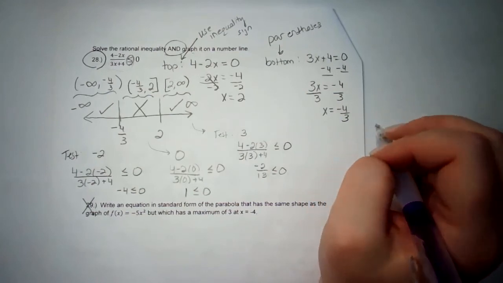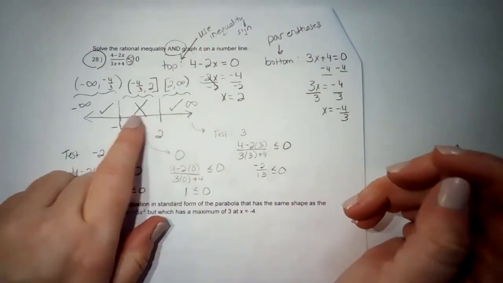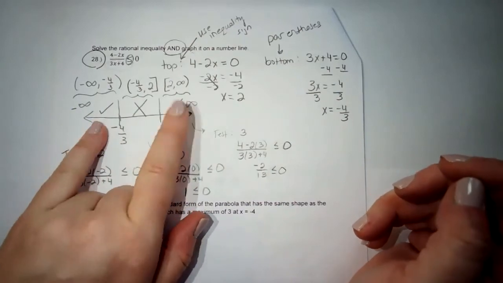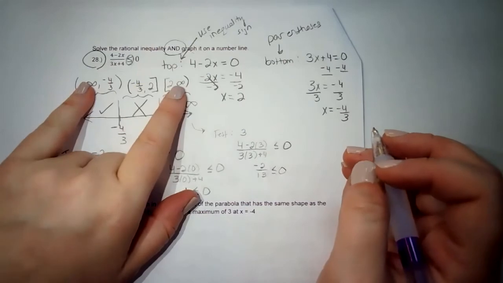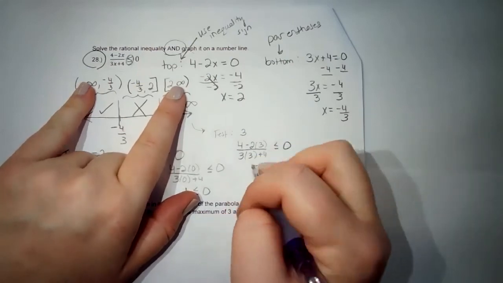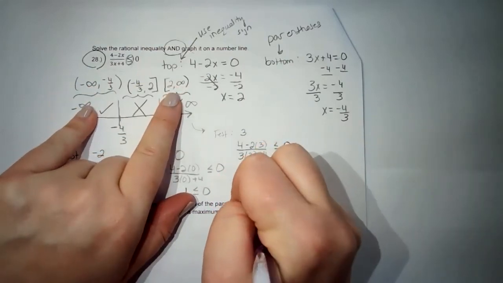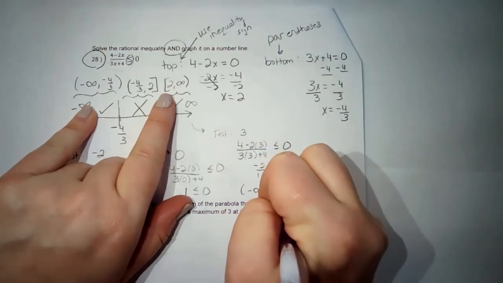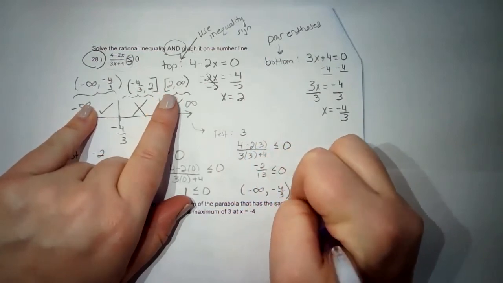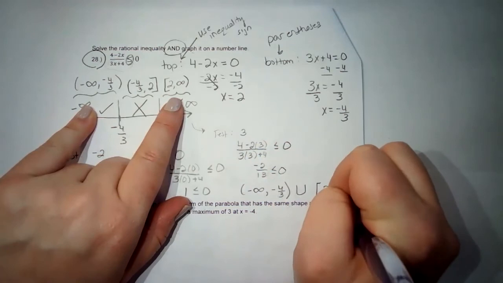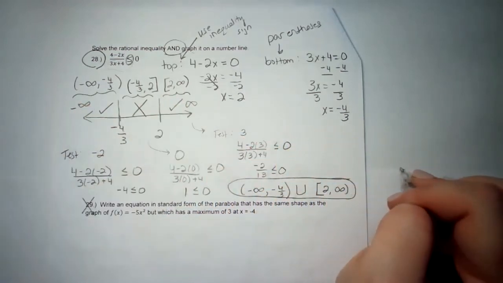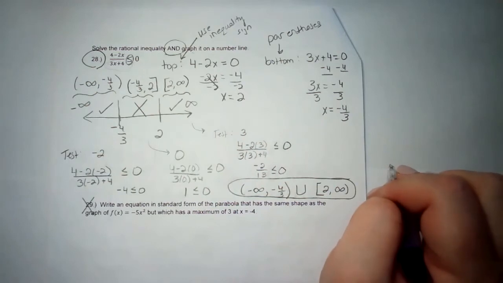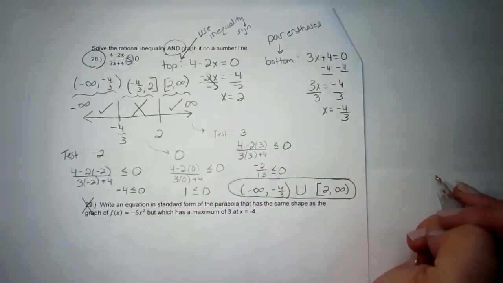So that works. Use it for anything yet? Not yet, but we now know both these intervals work. So our answer is going to be both these intervals. Your answer is going to be the intervals. So it's going to be this interval that we said worked in the beginning, unioned with this interval that we said worked at the end. And that's going to be our answer. So you put the U. Mm-hmm. And you just put a union between them.